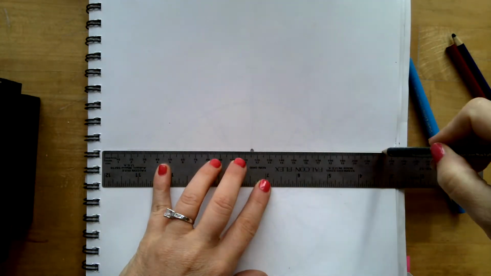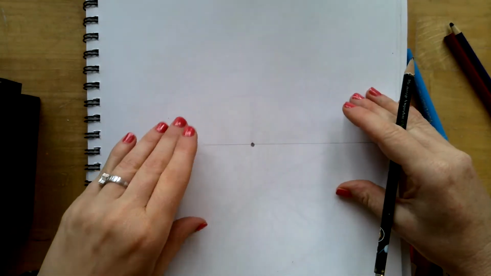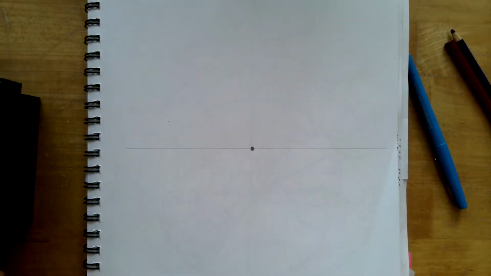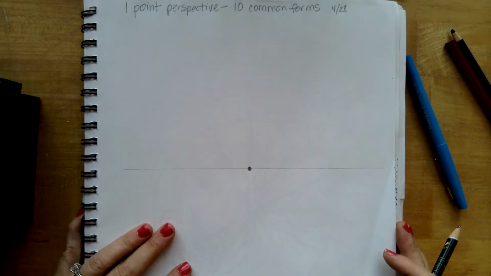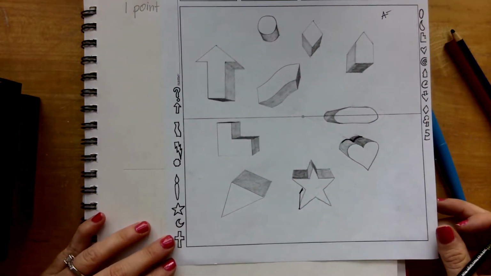Now, the horizon line just helps me think about, as I'm drawing these, are these objects above me and I can see the bottom of the objects, or are the objects below me and then I can see the top? Or are these objects on my eye level and then therefore I can only see one side or the other?